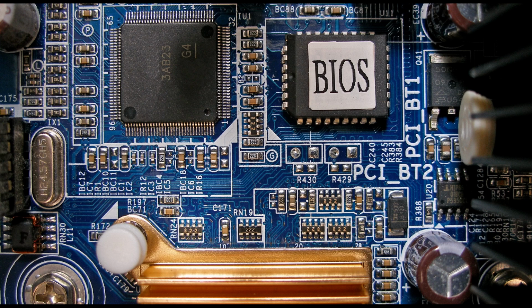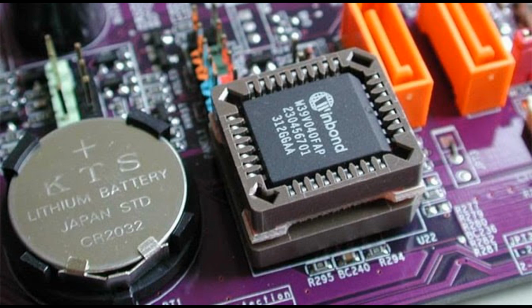BIOS initializes and tests the hardware components of a computer system during the boot-up process. It performs a power-on self-test, POST, to check the integrity of essential hardware components like the processor, memory, storage devices, and peripherals. Firmware interface. BIOS provides a firmware interface between the operating system and the underlying hardware.